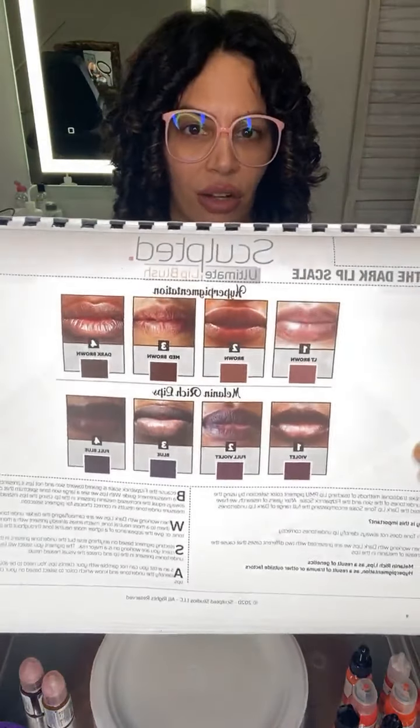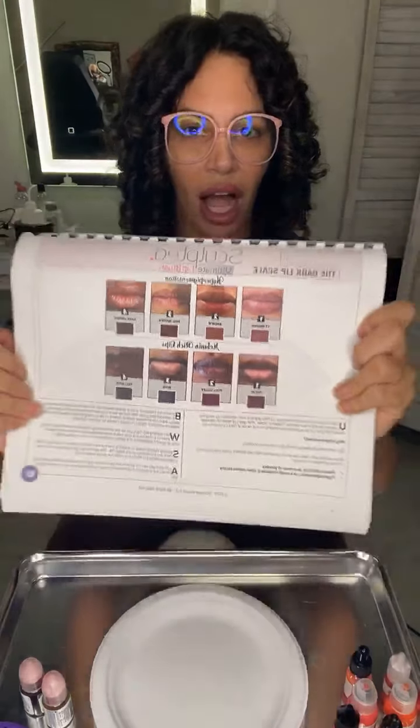So my students get this in class. This is actually a student manual. I happen to have one here. It is a scale that deals with hyperpigmentation and melanin-rich lips, and it showcases the 8 most commonly seen undertones when working with darker lip tones. All of these tones are some variation on brown. We're mixing pheomelanin and eumelanin to create the color, the hue, and the body's production either increases or decreases the saturation and the value of that color, that tone.